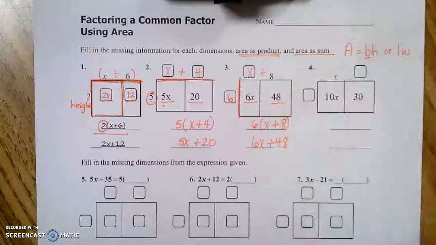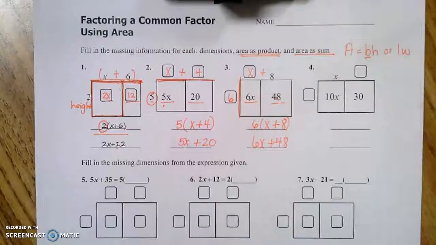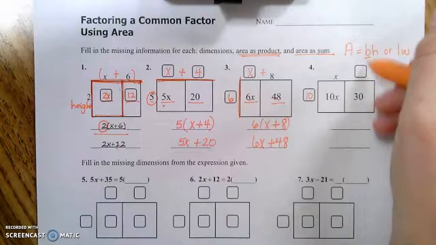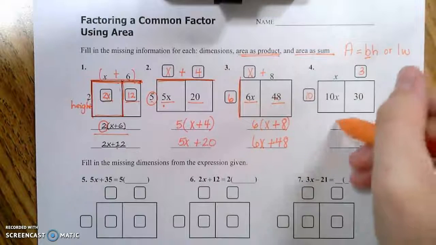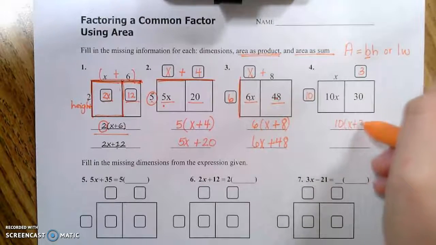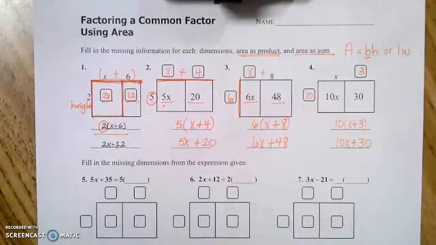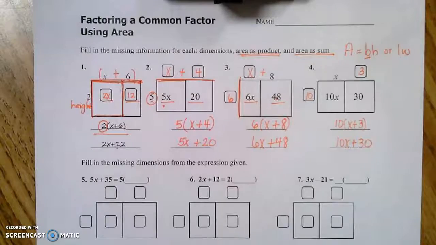All right, I want you to do number 4, and I will wait on you. All right, that's what you should have for this problem.